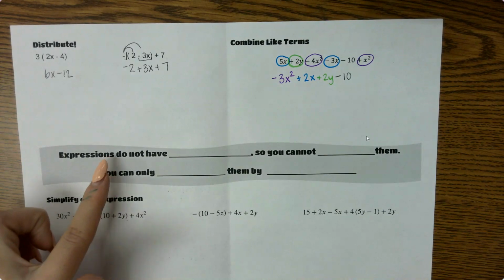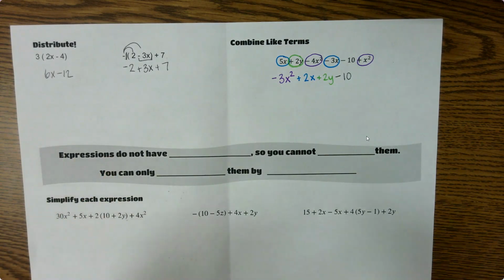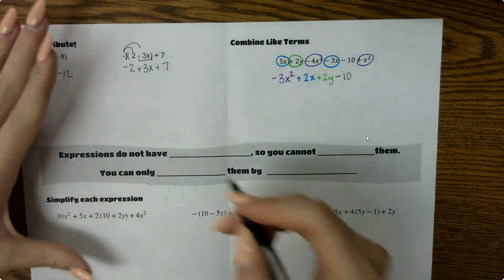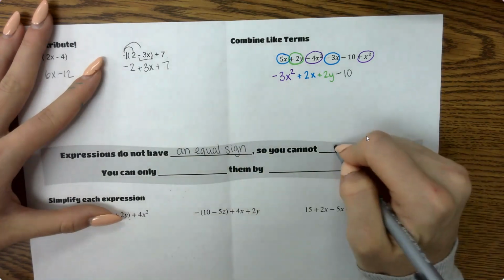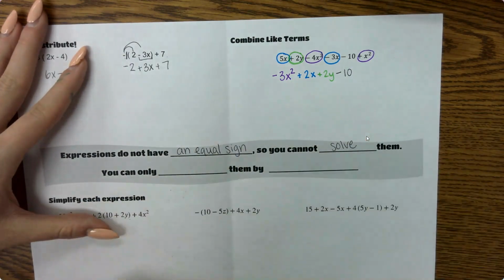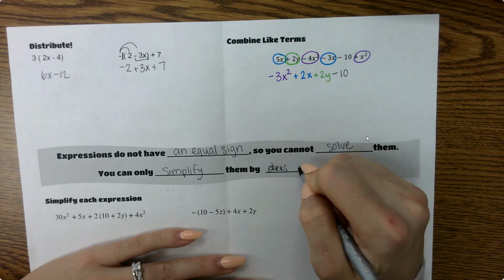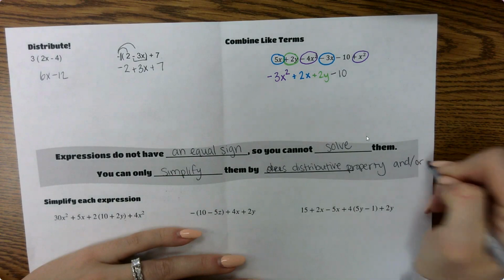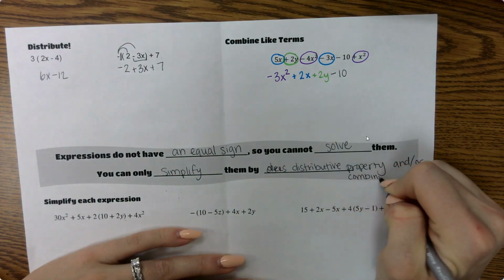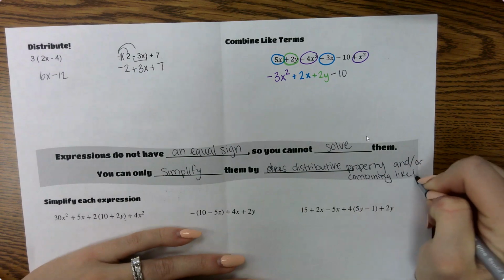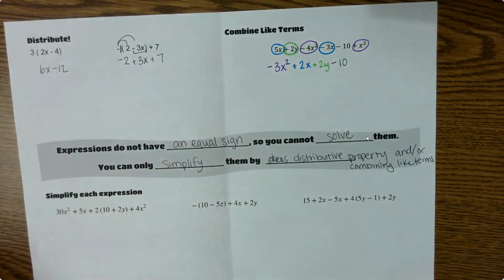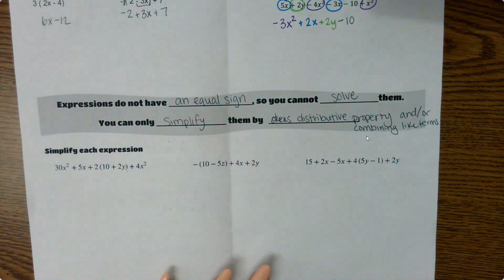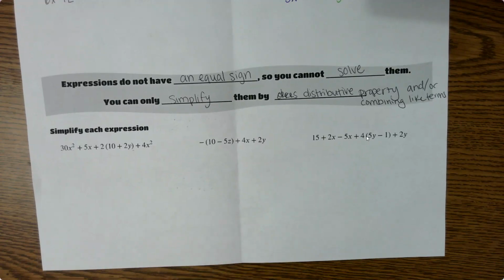All right. Key thing here. For all the problems we're seeing today, we're talking about expressions. And expressions do not have an equal sign. So we can't solve them. We can only simplify them by using the distributive property and/or combining like terms. All right, we've got 3 examples. We're going to do one together, and then I will have you try the other 2.